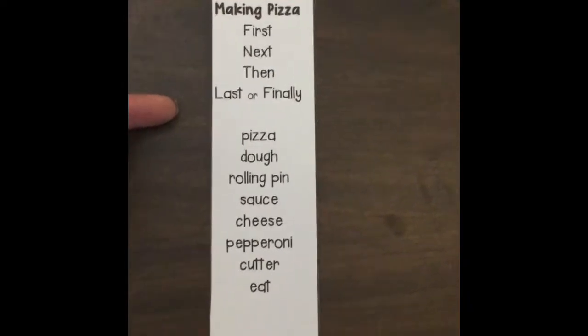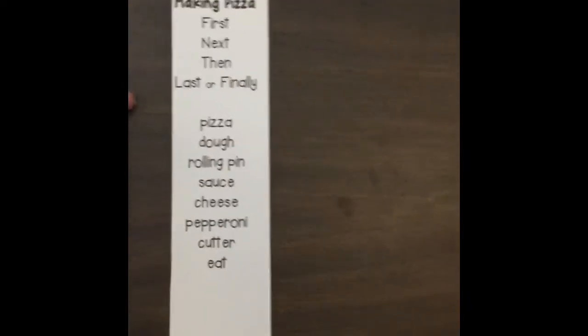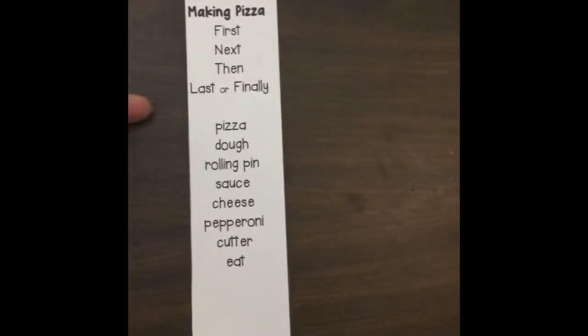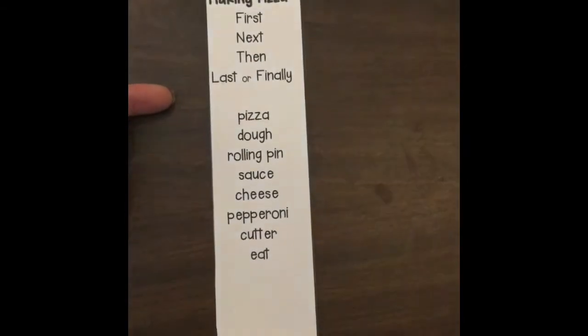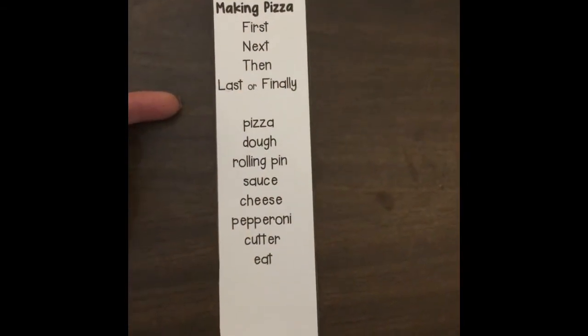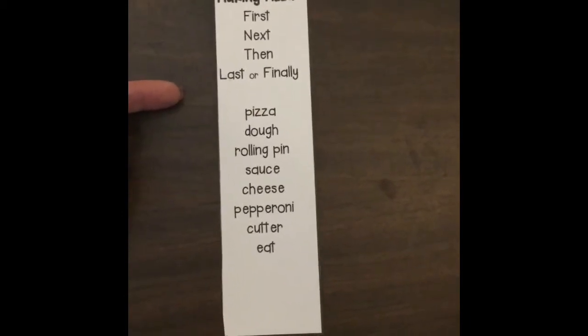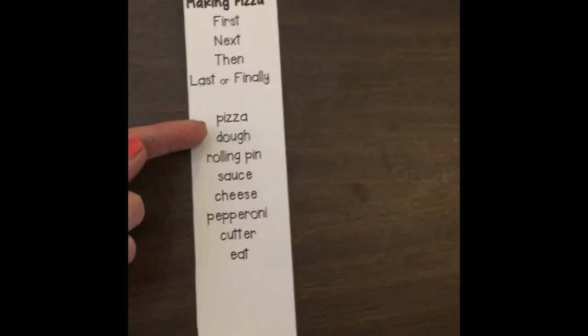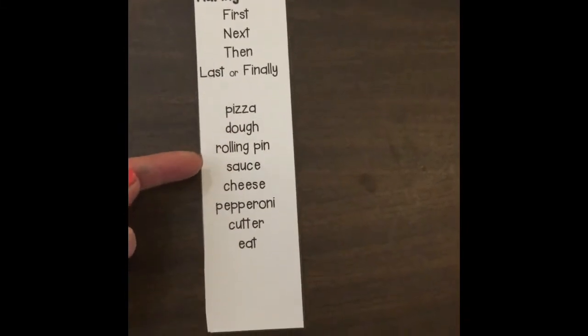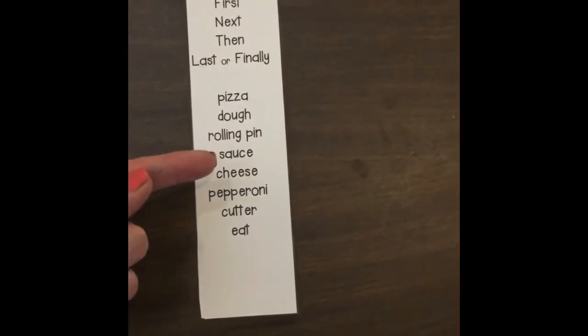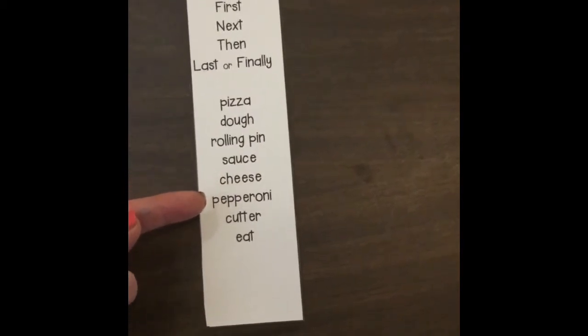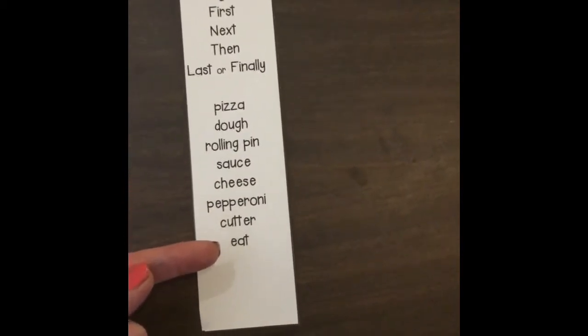And these are some words I came up with that I might need when writing a how-to book about how to make a pizza. I know that there's a Room 5 friend who did that with me this week, and I learned a lot about pizza. So I hope you like this book. So the words are pizza, dough, rolling pin, sauce, cheese, pepperoni, cutter, and eat.